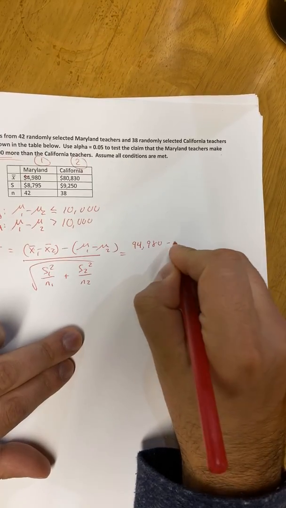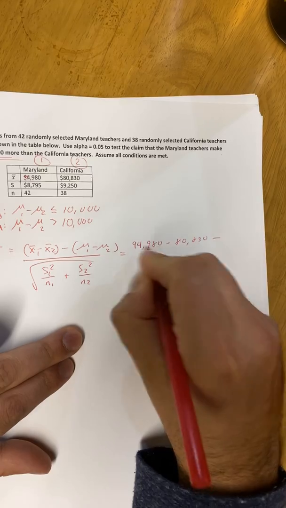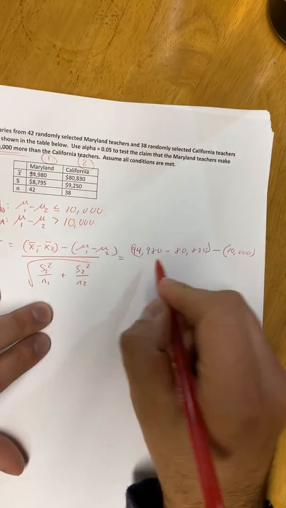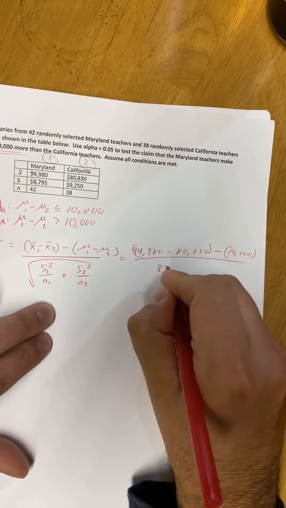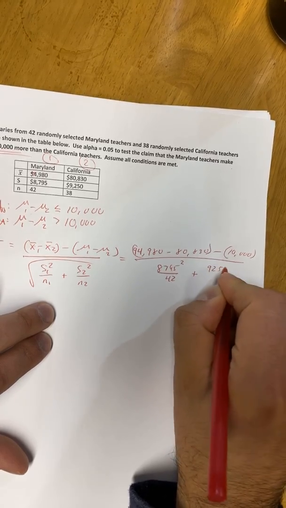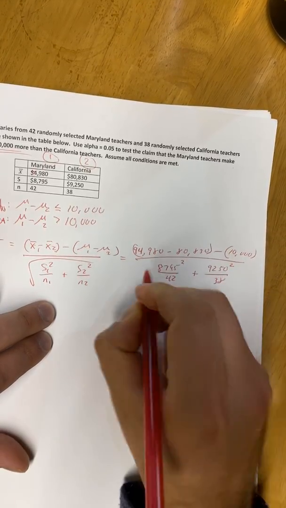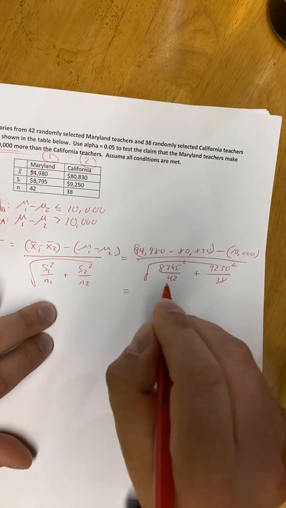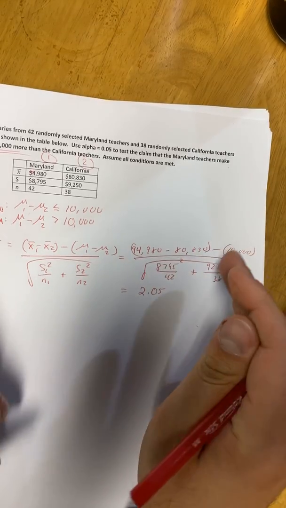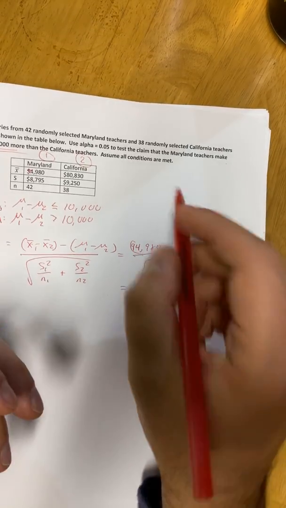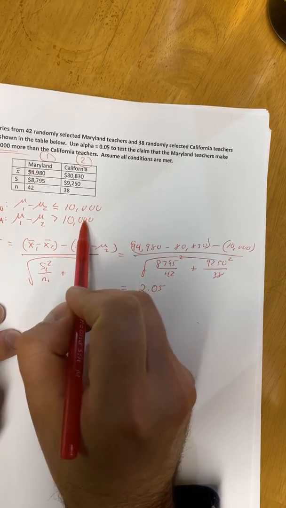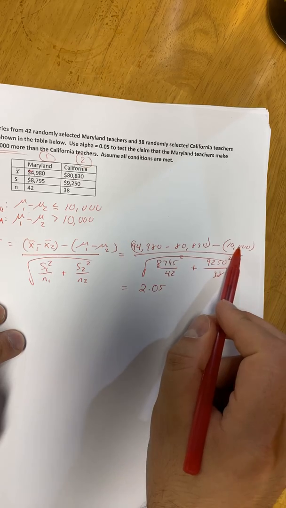94,980 minus 8,830, minus 10,000. 0 doesn't go there, 10,000 does. Divided by this. Square root, and we're going to have to do this by hand, so we get 2.05. I can't do this in the calculator because the calculator is doing this to be 0, not 10,000. So the calculator doesn't know to do that.